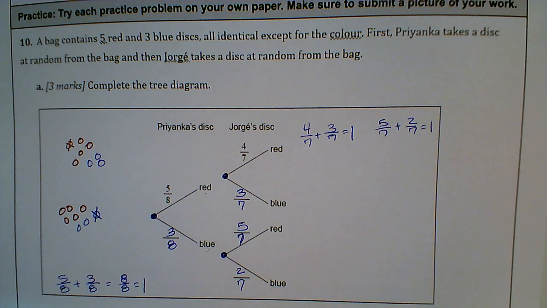So now that you have the tree diagram, try the other parts. What do we got, B and C? Try parts B and C. See if you can use this tree diagram to do parts B and C. And if you get stuck, check out the next video and I'll go over parts B and C.